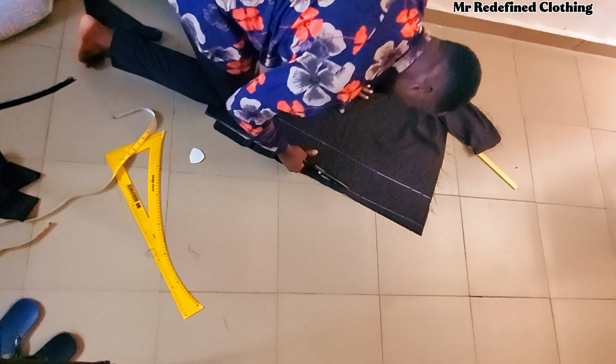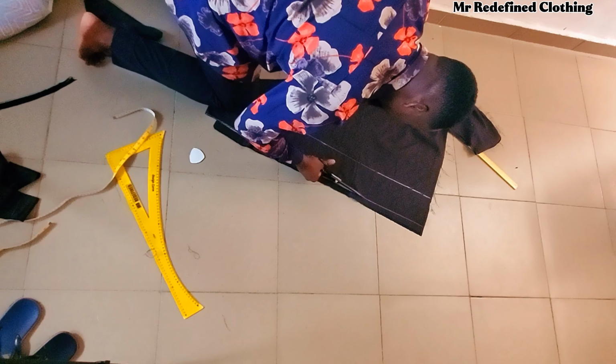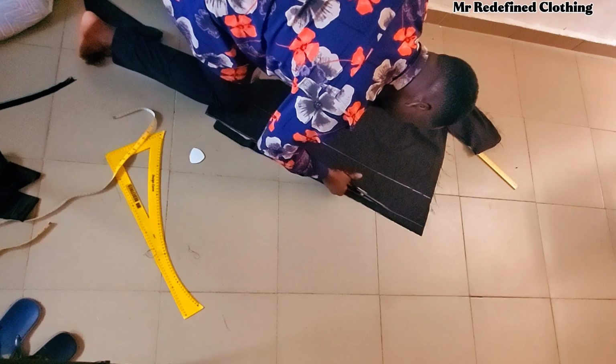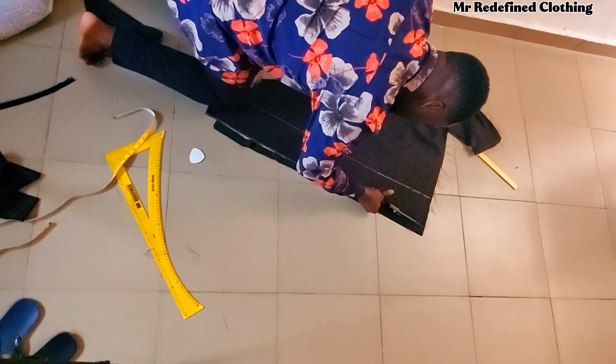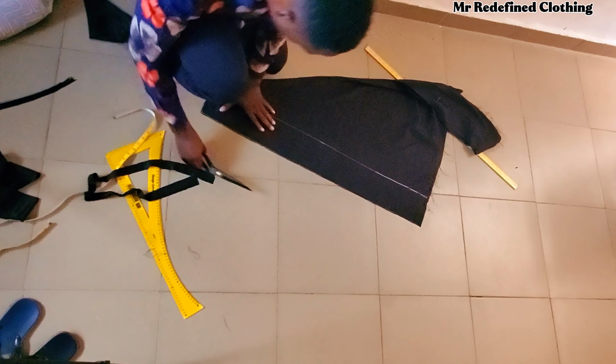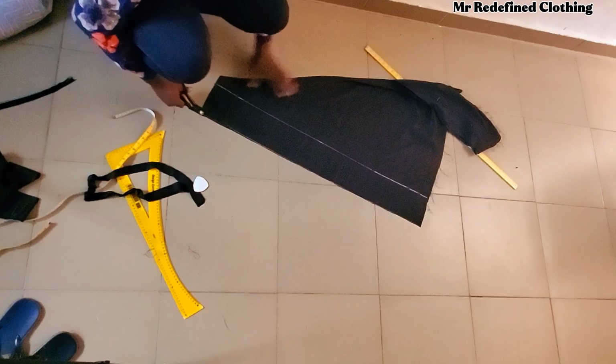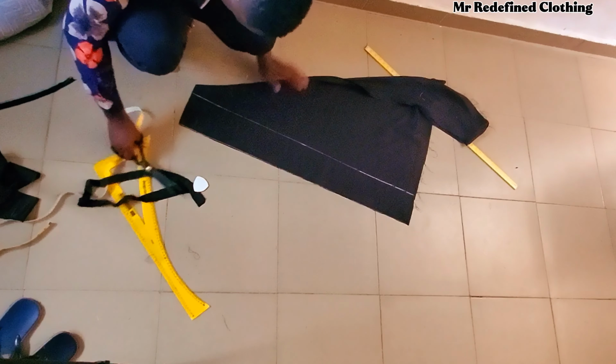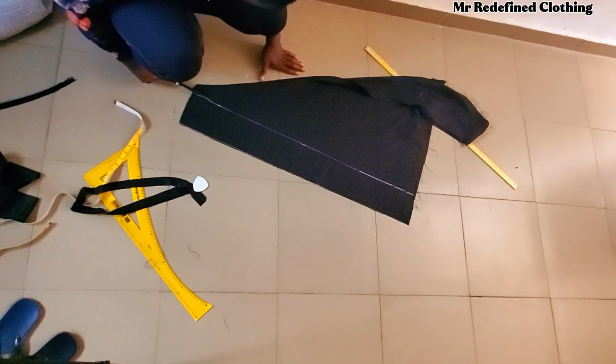So I'm cutting out the band measurement. I think this one, I will try to put lining in it, so that it will give me that perfect feel that will come with it. So here, this is what we have been trying to explain.